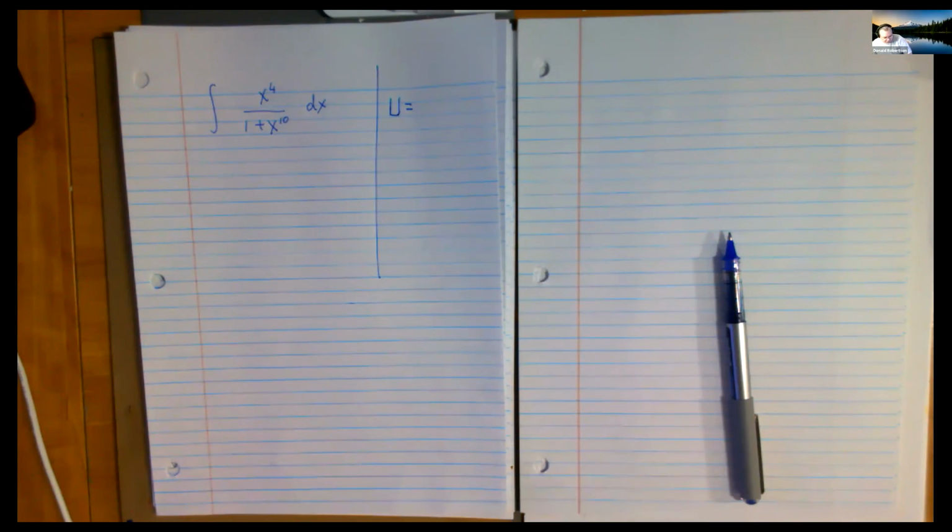If that question was a normal, nice question, wouldn't the u sub simply be 1 plus x to the 10? Right, wouldn't it just be the bottom? And if the top was x to the 9, it would have been that. But the top isn't x to the 9, the top is only x to the power of 4. And that u sub 1 plus x to the 10 is no good.